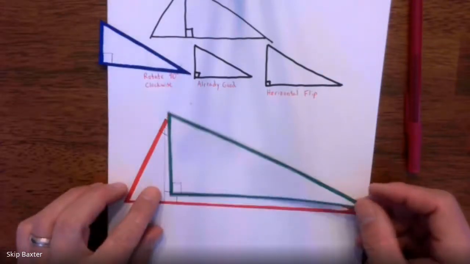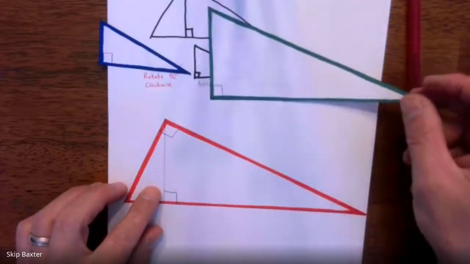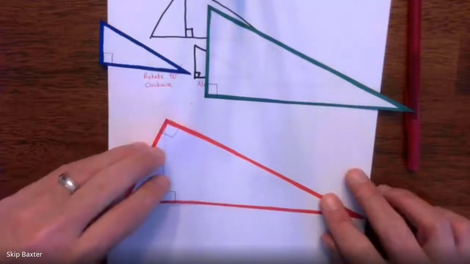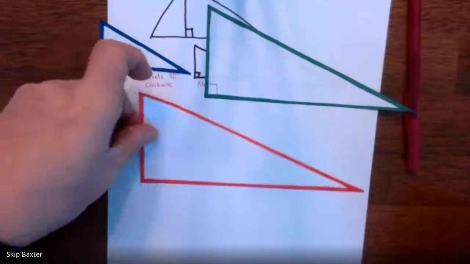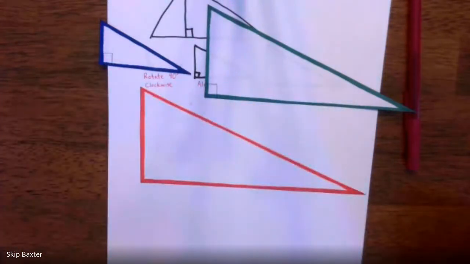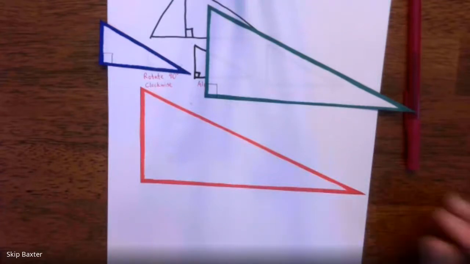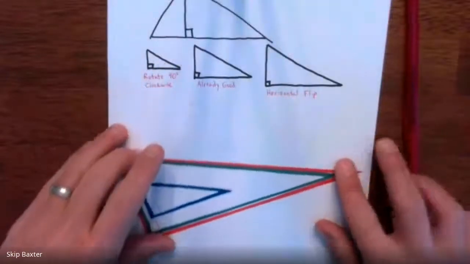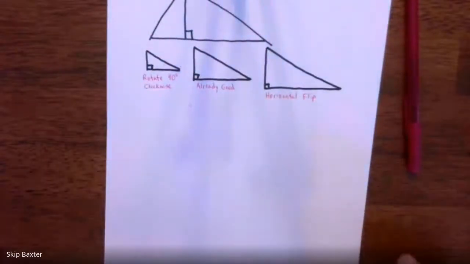The middle triangle is all good. It's already situated the correct way. And the largest triangle, you have to take it and flip it over horizontally. Now they're all situated the same way. That's the key to these problems, understanding how they relate to one another and how you can change them so that they're all situated the same way.